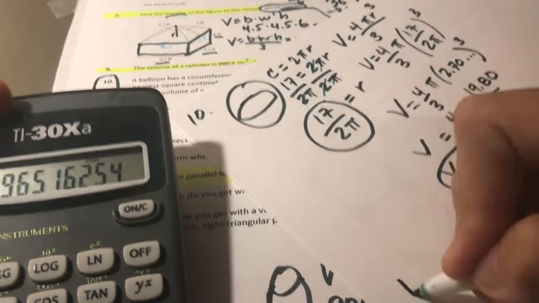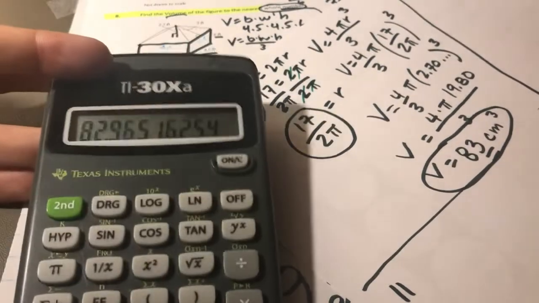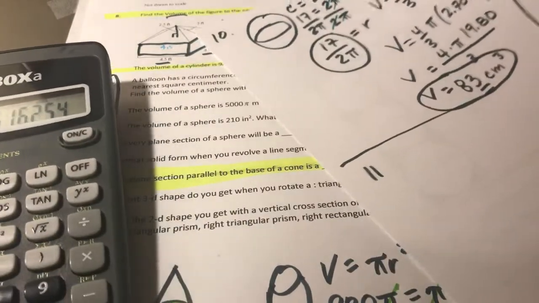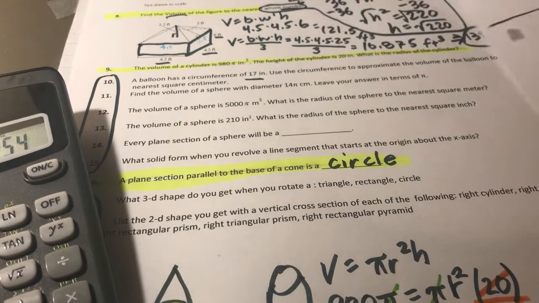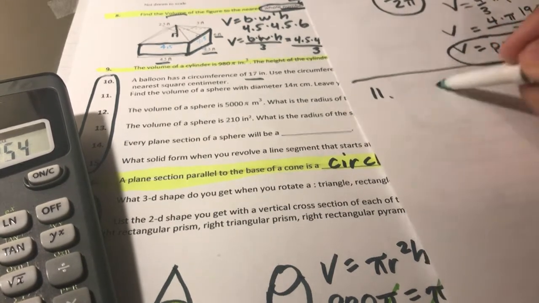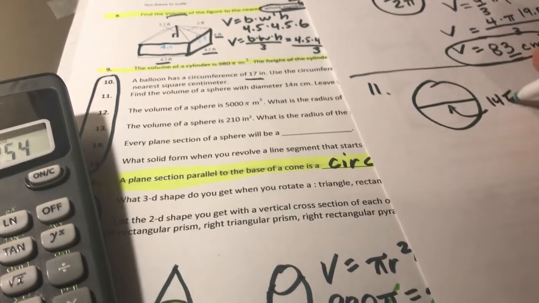Now let's go to question 11. Now again, a lot of these are harder than you'll see on a test, but great experience for what it might be like closer to the midterm or on the final. Okay, so question 11 says volume of a sphere with a diameter of 14 pi.